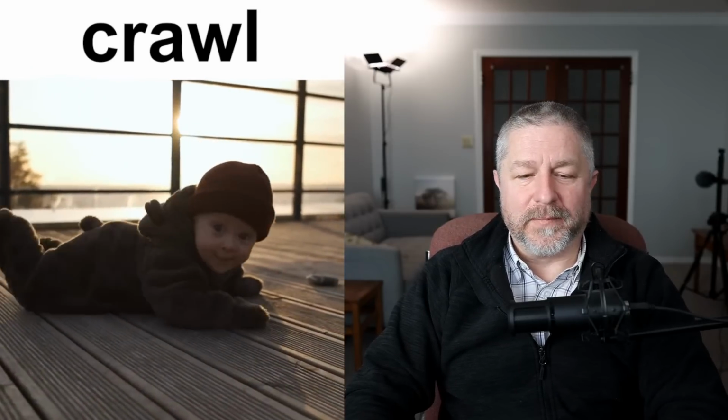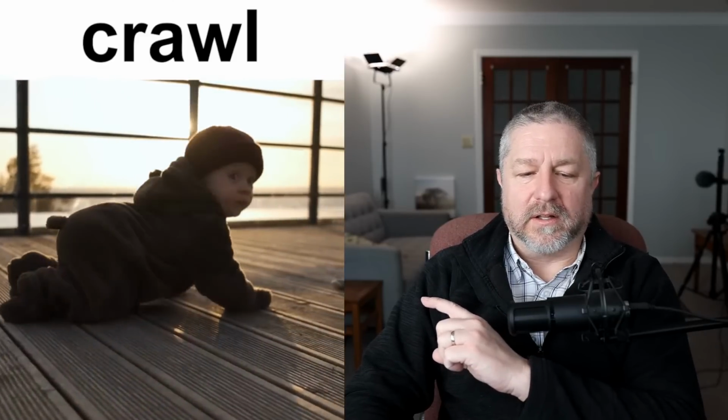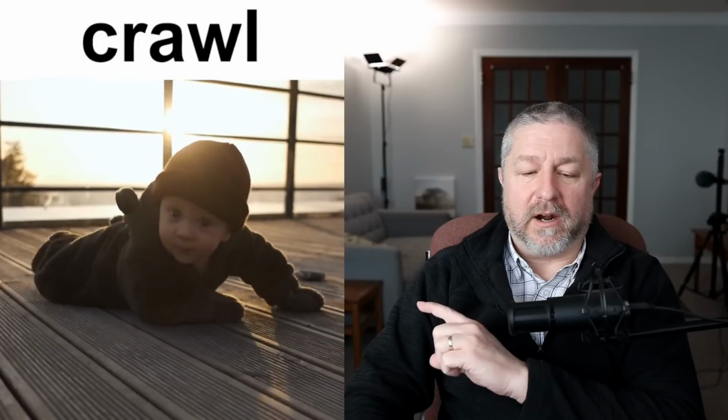One of the first things babies do when they start to move is they start to crawl. When you crawl, you move on all fours. Right here, this baby has decided to crawl along the floor. So they are mobile. They are able to move. Babies, when they are first born, are not mobile. They can't move. But eventually they learn to crawl before they learn to walk.